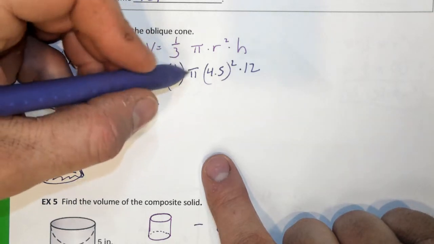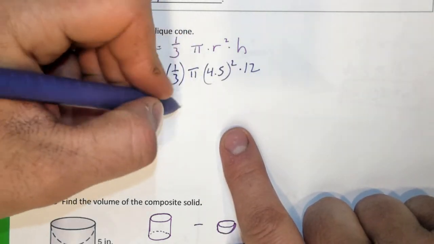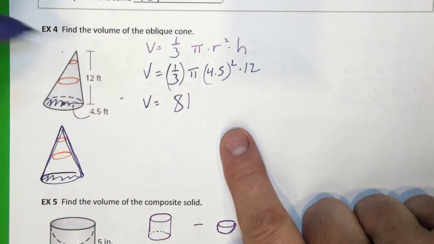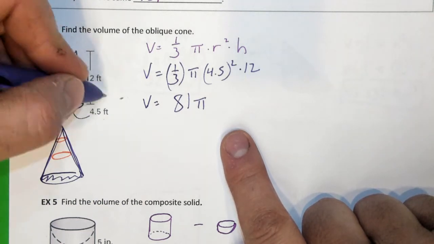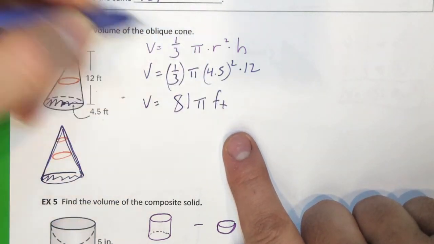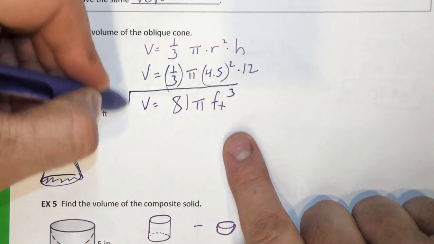So if I do that work right there, if I just do 1/3 times 4.5 squared times 12, I'm going to get 81. And like I said, I'm going to ignore the pi, and I'm just going to leave him for later, so we're going to have our volume looking like that right there. We still want to use our units. Our units right here are feet, so we're going to put our feet right there, and this is a volume, so it's going to be cubed. So we're going to end up with this answer right there.